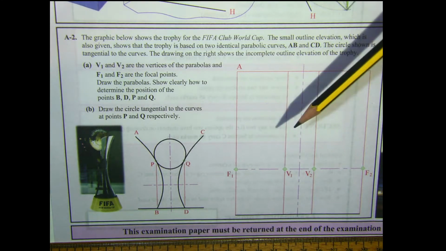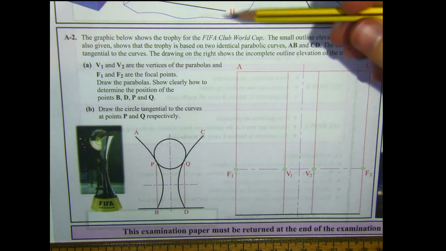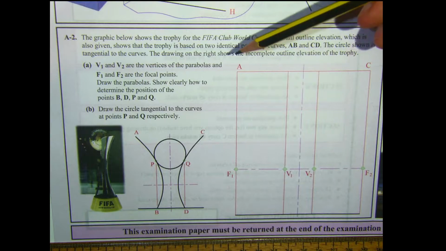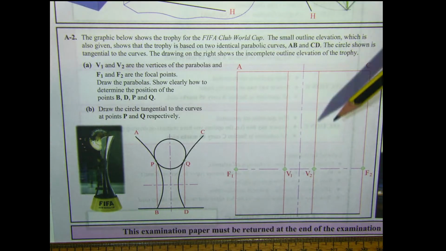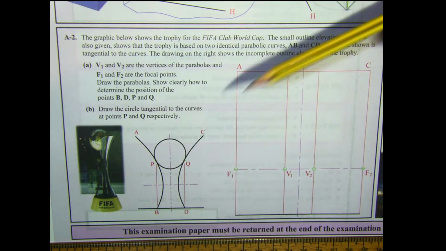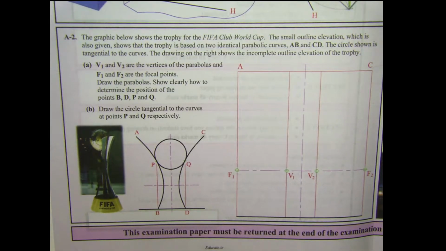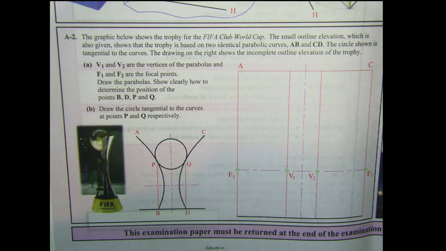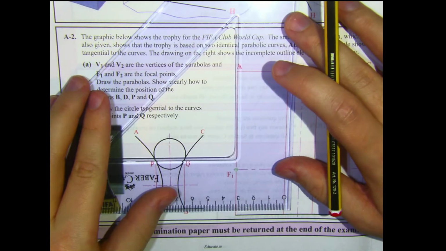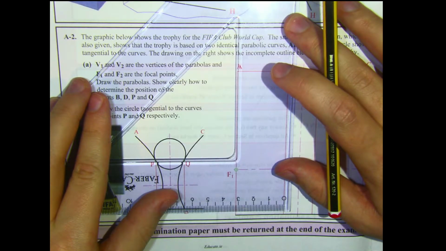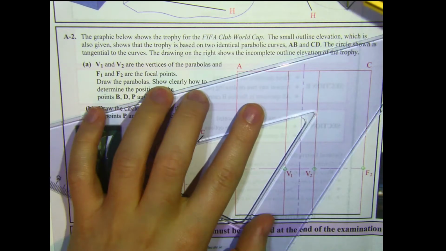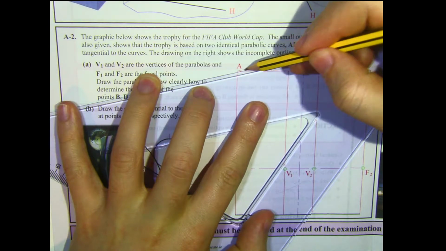So we're asked to draw the parabola showing clearly how to determine the position of B, D, P and Q. Draw the circle tangential to the curves at P and Q respectively. So we're going to divide the sides here up into a number of equal parts. I'm going to go with 4.